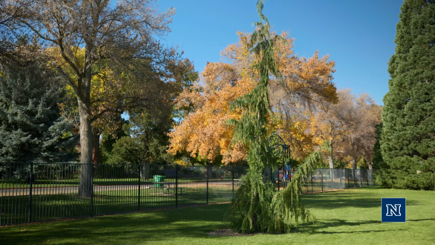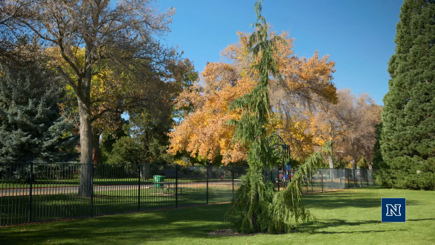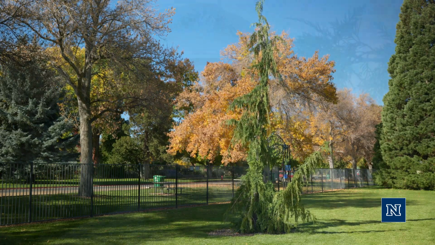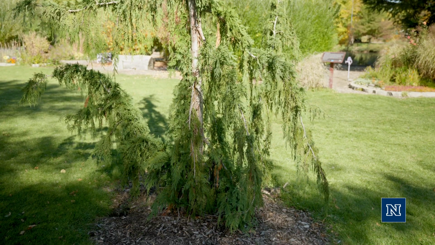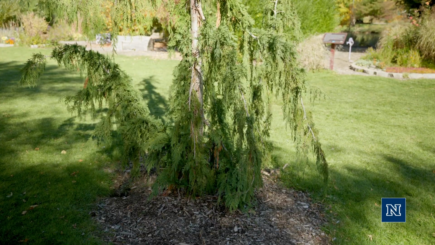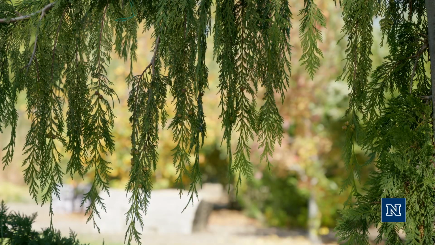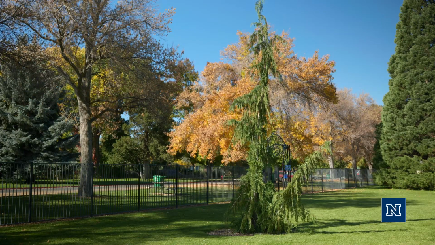So this tree is a native of the Pacific Northwest coast, all the way from Northern California all the way up to Alaska. It's called Alaska cedar or Nootka cedar or Alaska cypress. This supposedly is a cultivar that's weeping. Now I say that, but I took a trip to Washington recently and I saw a whole bunch of these growing out with this weeping form next to ones that had the regular form.